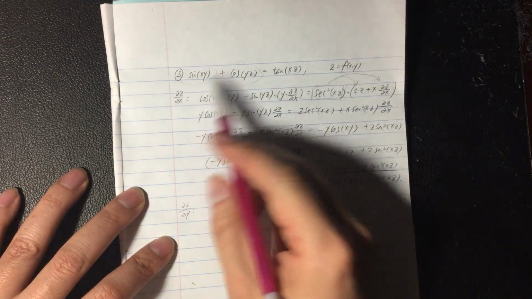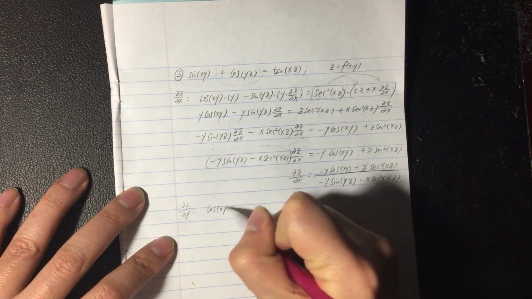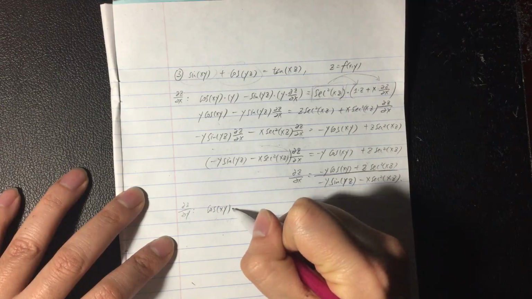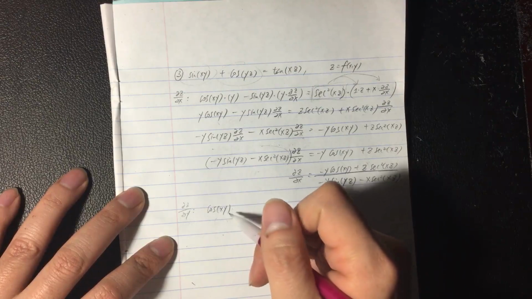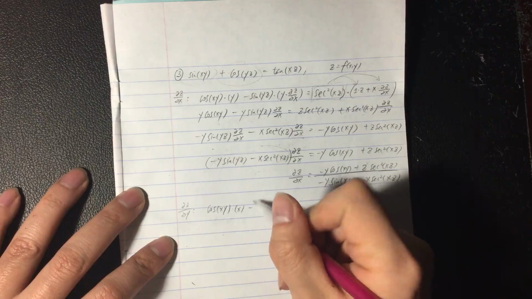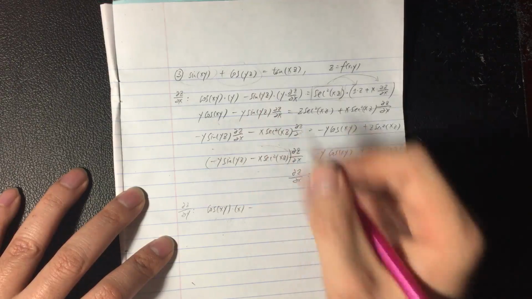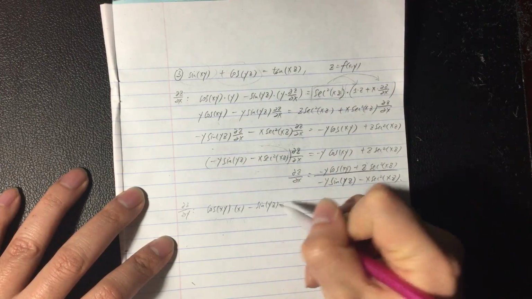When we take the derivative of sine xy, I have cosine xy times the derivative of the inside. Inside is xy. When I take the derivative with respect to y, I get x.